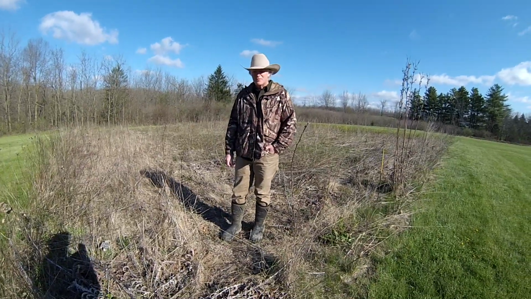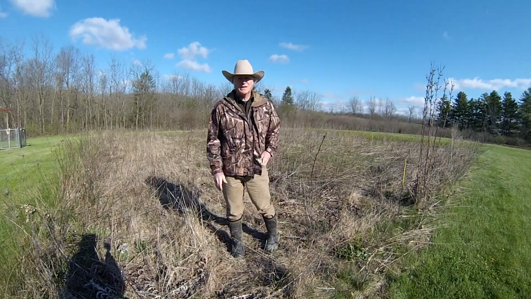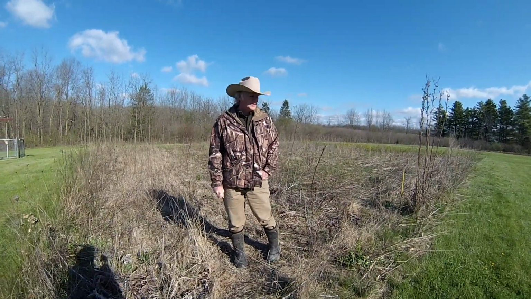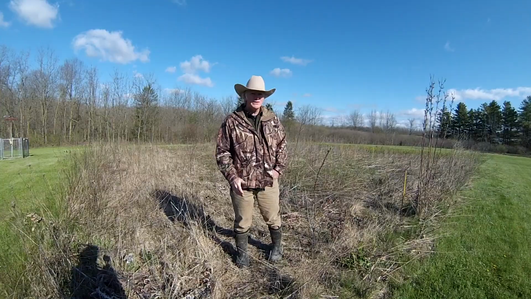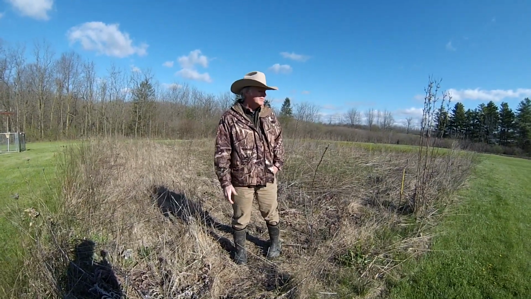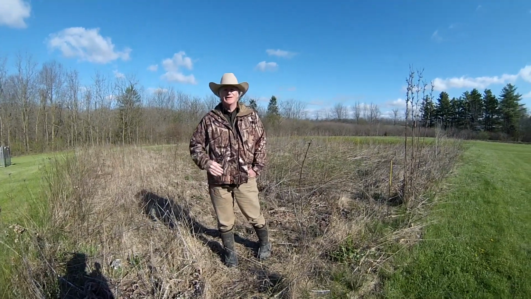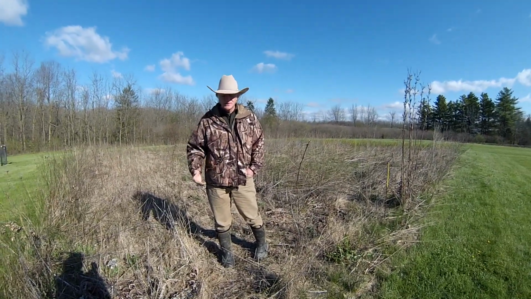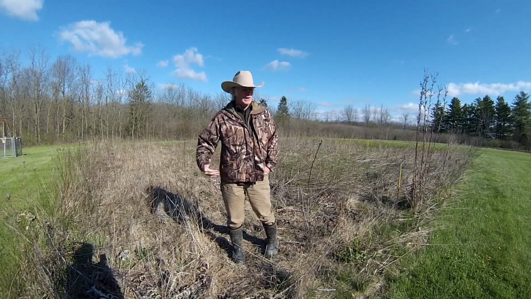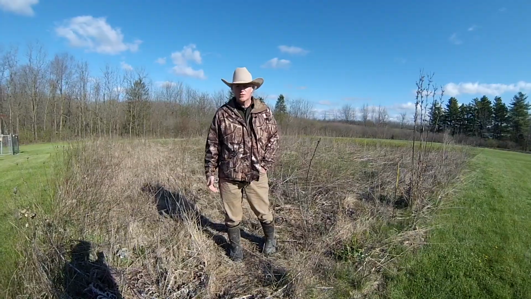Okay, now we're going to be looking at 5 different plots where we know the exact age. This plot was tilled last year and had one growing season. I came out here the first week of May, used herbicide, burned everything down, and tilled it up. When I tilled this landscape, I didn't plant anything. So everything you see behind you grew in one growing season.